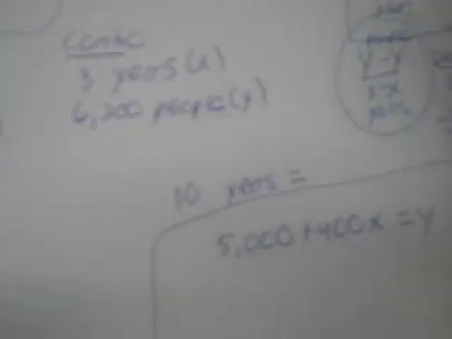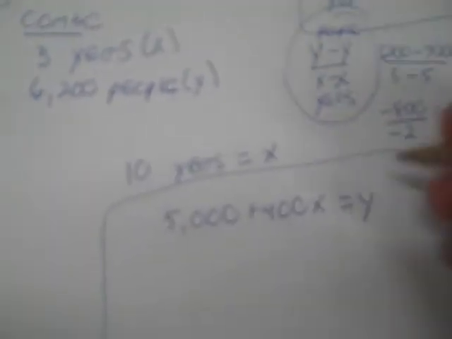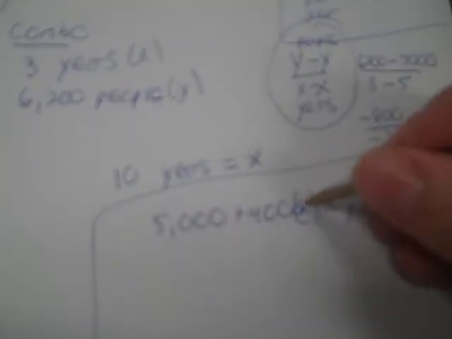Okay, now at the end of the problem, it says 10 years. That's the last number you have. So 10 years. Years is x, so we put that in for the x variable. I'm going to parenthesize the x first to separate it from the 400 that's right up against it. And now I put 10 in.